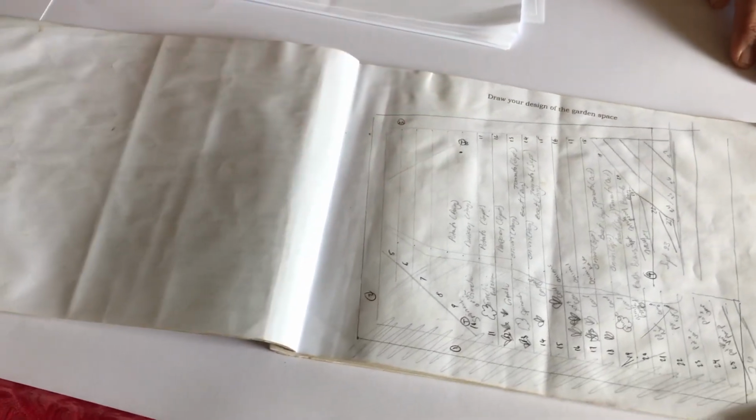So this just allowed me to have a visual map that anyone can reference. If there's work that needs to be done in beds 10 to 15, everyone can check the map, see where it is, and then go into the garden and be able to work out exactly where that bed is.